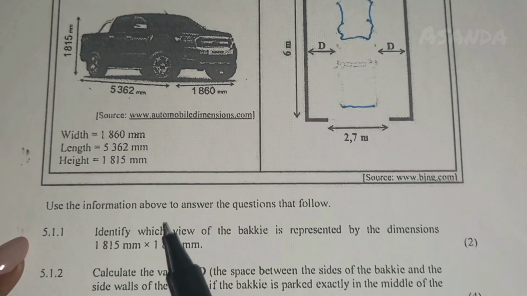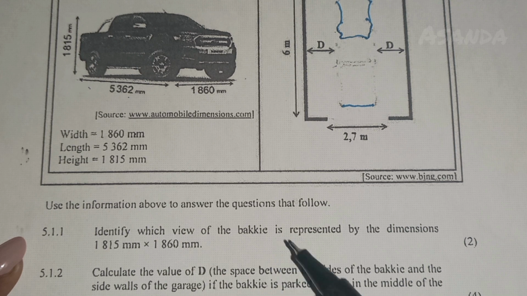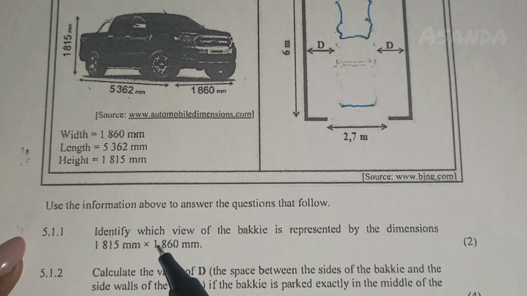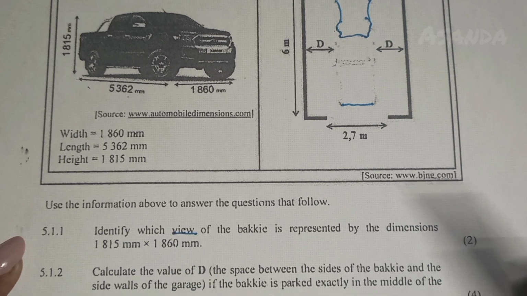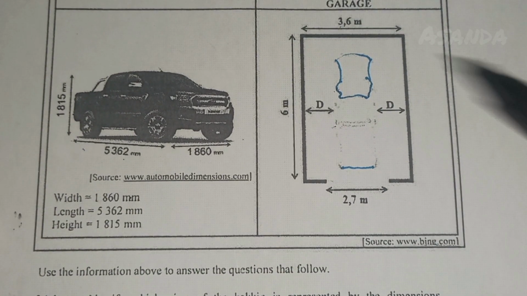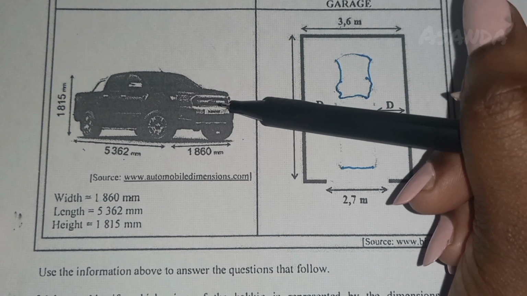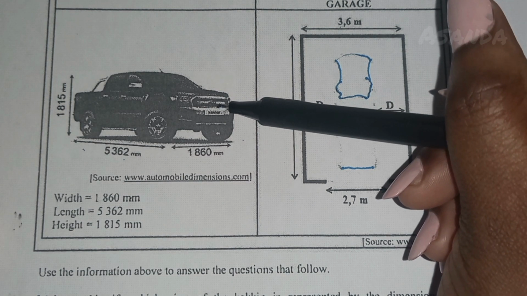So the first question: use the information above to answer the questions that follow. Identify which view of the bakkie is represented by the dimensions 1,815 millimeters by 1,860. So they're saying which view. Now let's talk about views. If I'm looking at the car from here, I'm looking at the front view.